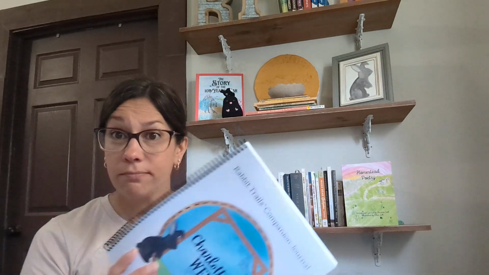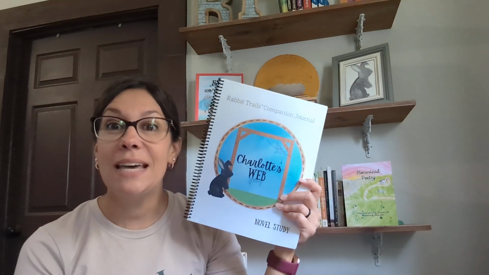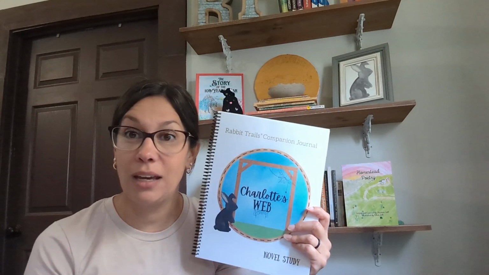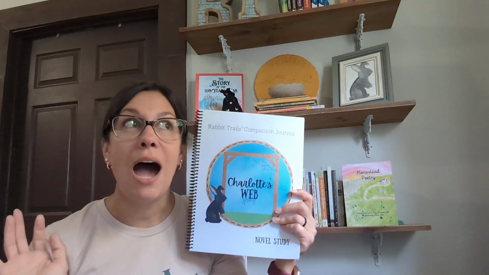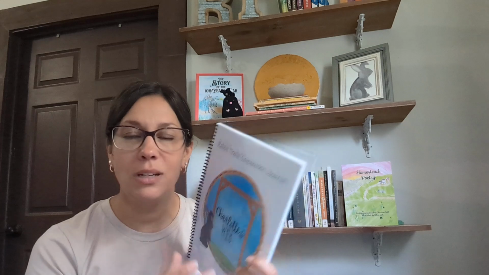We also have a companion journal to go with all of our units. And this is really handy because then you can have everything all in one spot, as opposed to in my home before we had these, I would kind of find papers all over the place. And so this contains everything in one spot and just keeps it nice and neat and tidy.